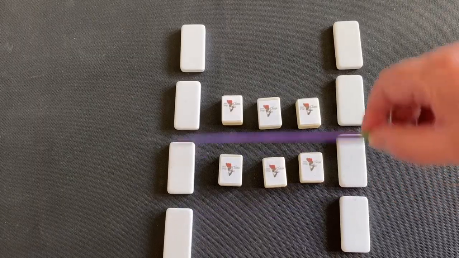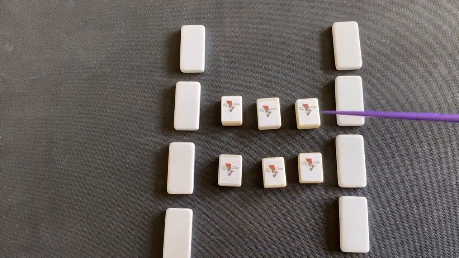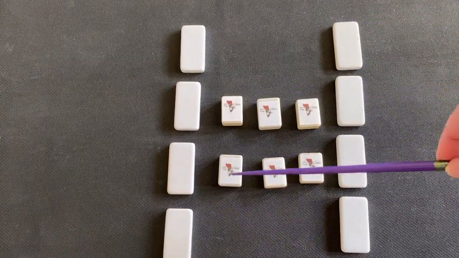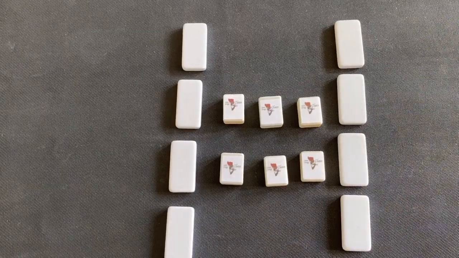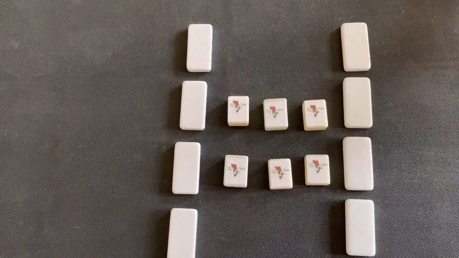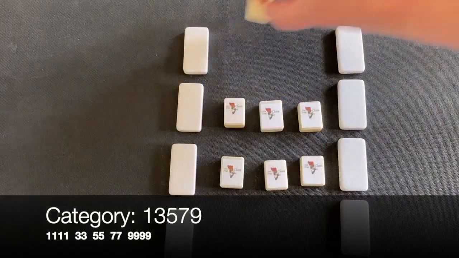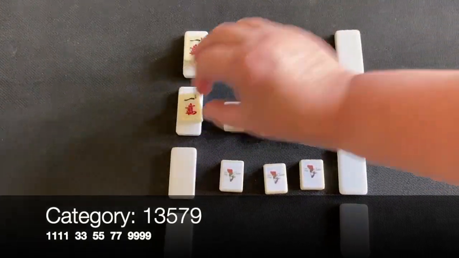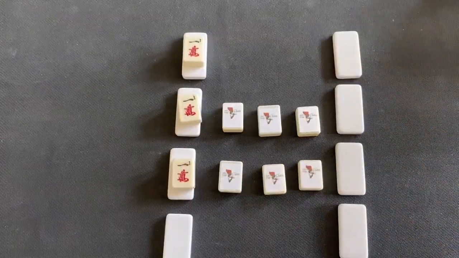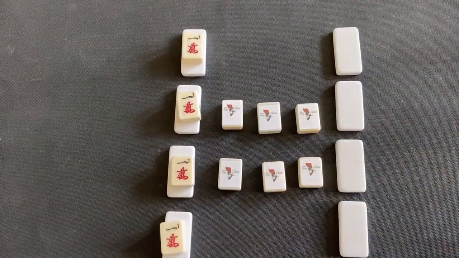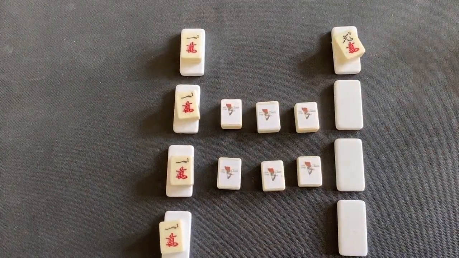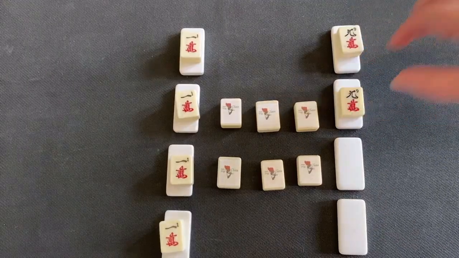So you have 4 and 4 with pairs, 3 pairs in the middle. This shows up in the 1, 3, 5, 7, 9 section. You have 4 ones with 4 nines in the same suit.